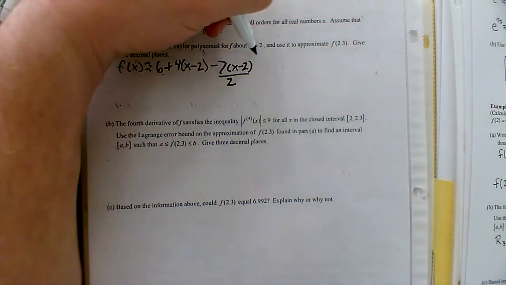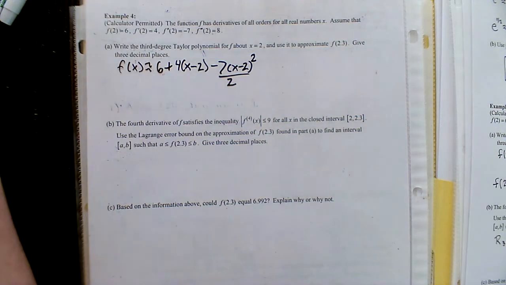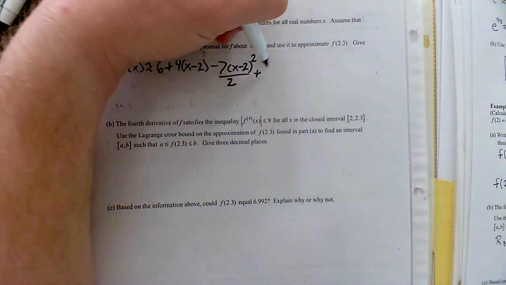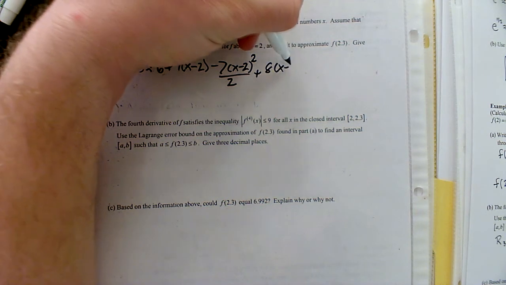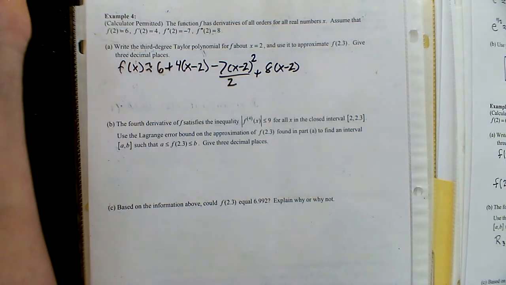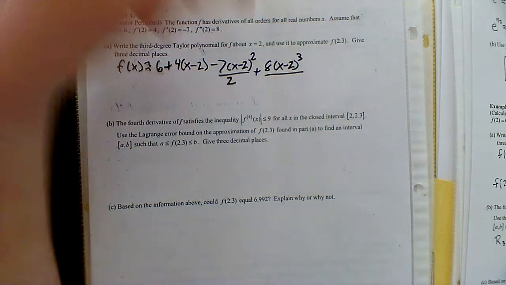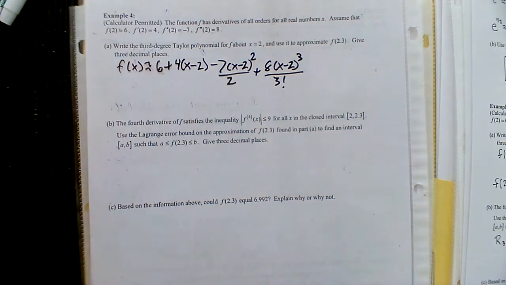Look at each. Your x, yeah, squared. Okay, very good. We have one more to go. The third derivative is 8, so plus 8 times x minus 2 to what power? Cubed. Over what? 3 factorial.